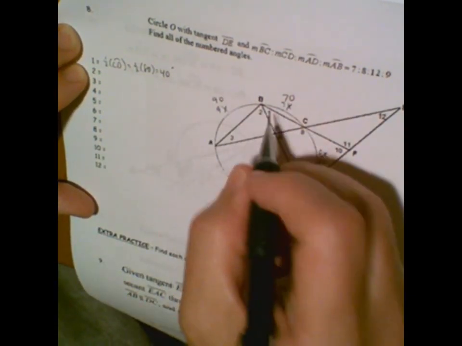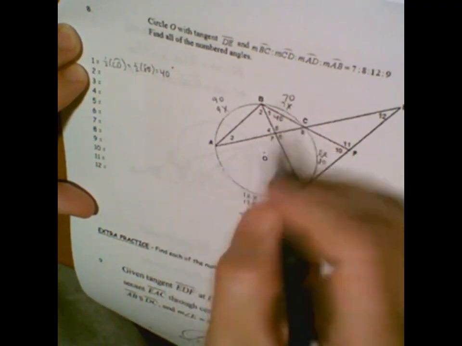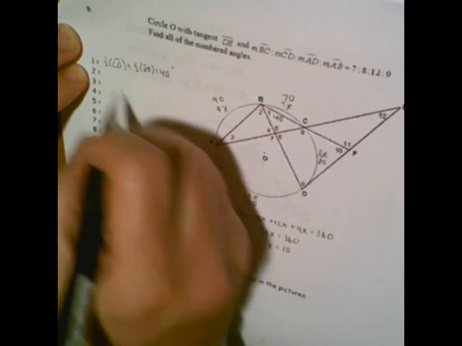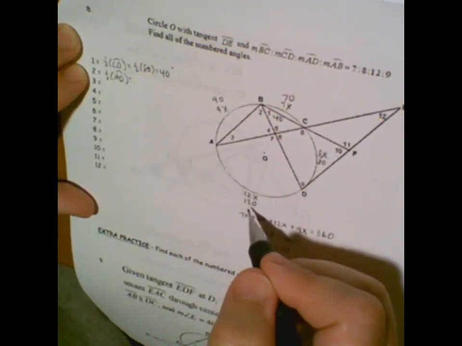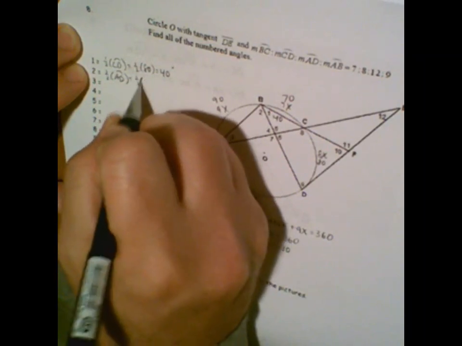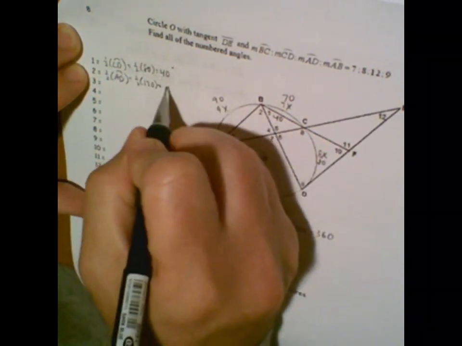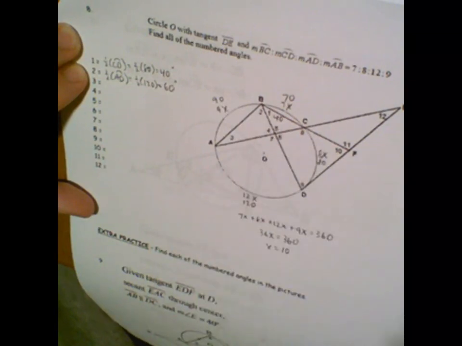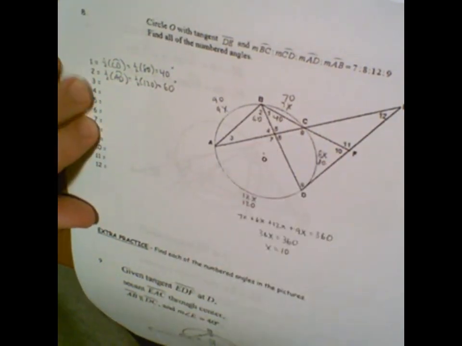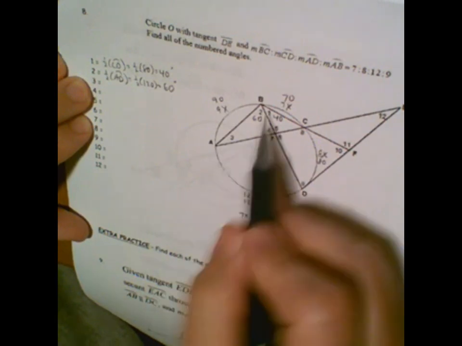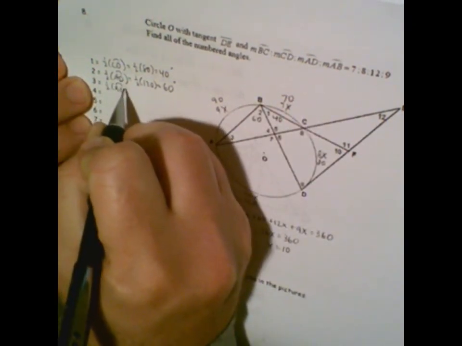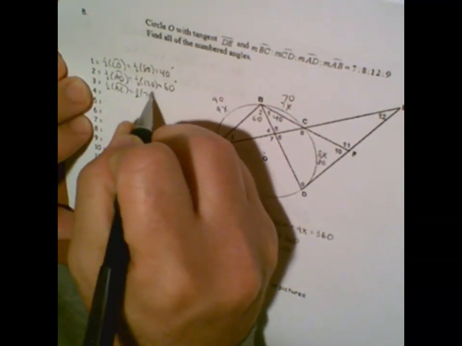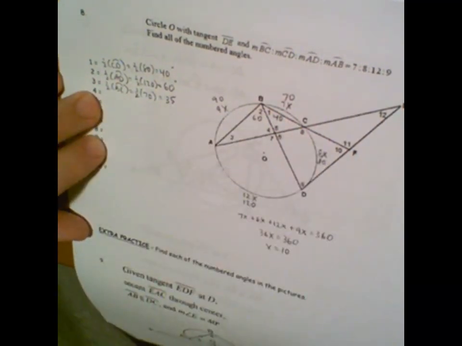Angle 2, so let me put the 40 in here. Angle 2 is an inscribed angle, half the arc. Half AD. AD is 120. Half of 120 is equal to 60 degrees. Angle 3, another inscribed angle, is half the arc. Half of BC. BC is 70. Half of 70 is 35 degrees.